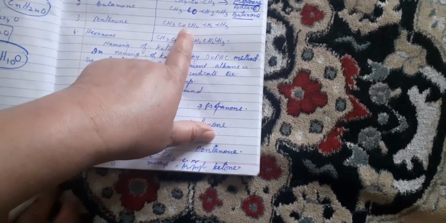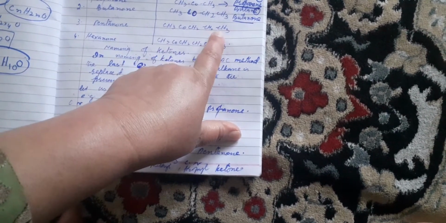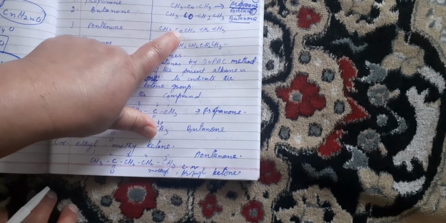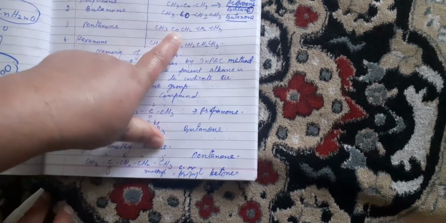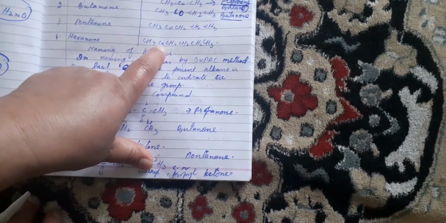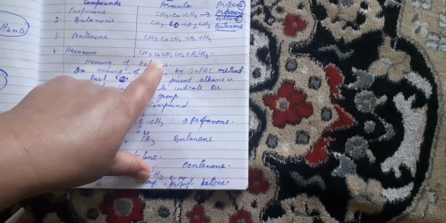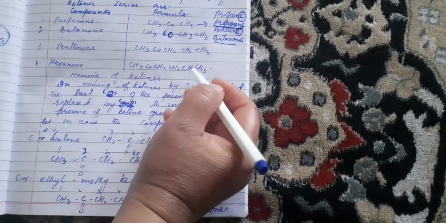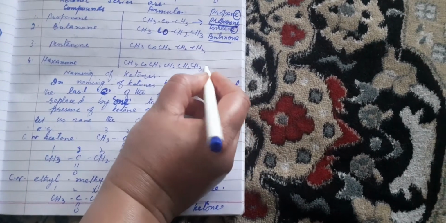Another ketone is pentanone. Pentane is the parent compound, and we have attached a ketone group, so its name will be pentanone. And hexane is the parent compound, we attach a ketone group, so its name will be hexanone. This is how we can give the IUPAC names of the compounds.